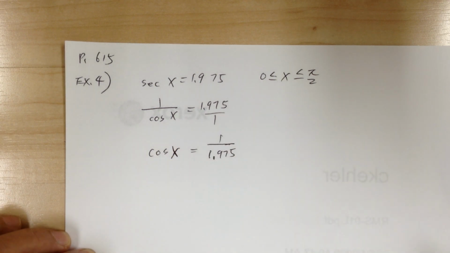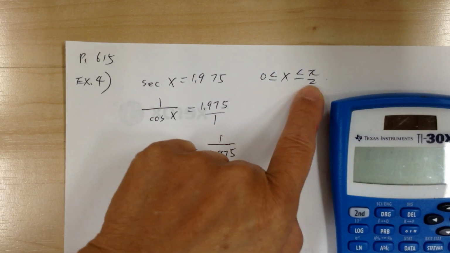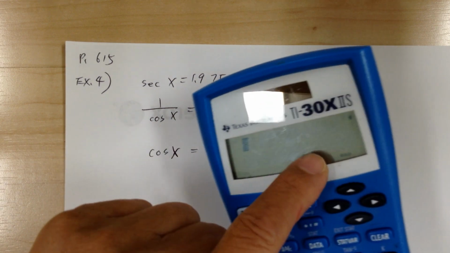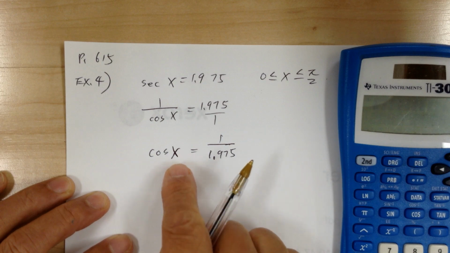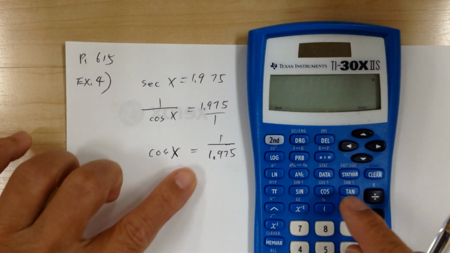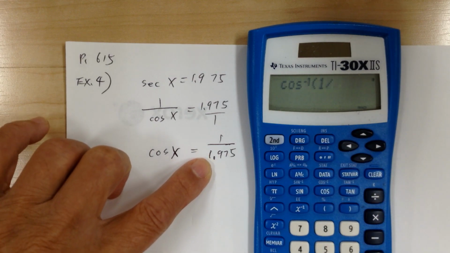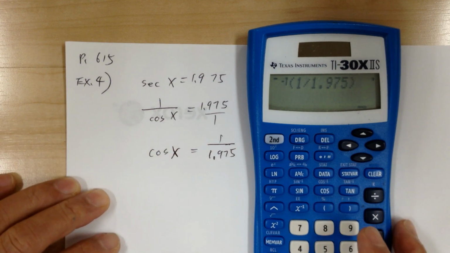Now, to figure out the angle, notice these are radians, so make sure you calculate it in radian mode. If this is degrees, your calculator has to be in degree mode. So to find the angle, you have to use the inverse cosine function. So you go inverse cosine of 1 divided by 1.975, closing parentheses, equal.